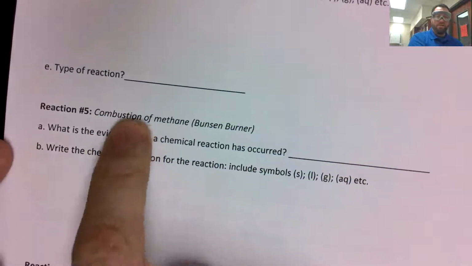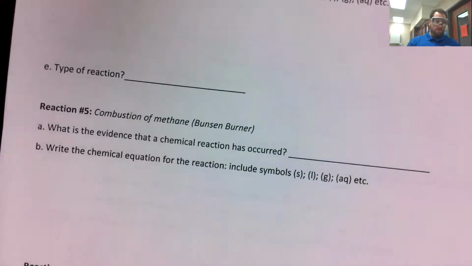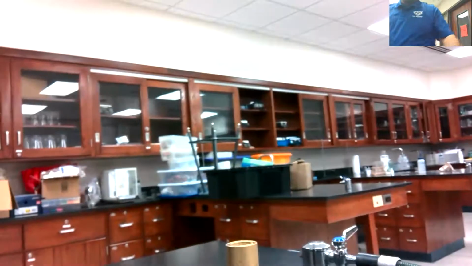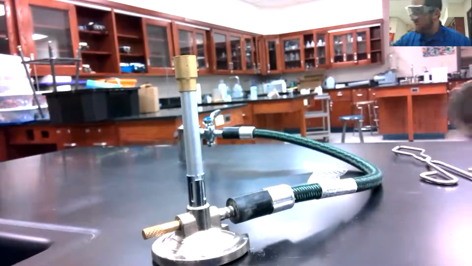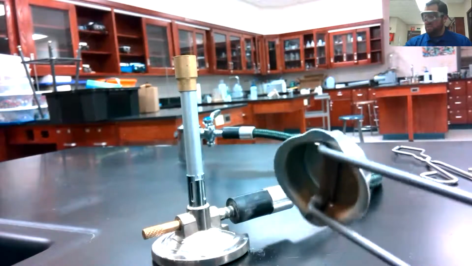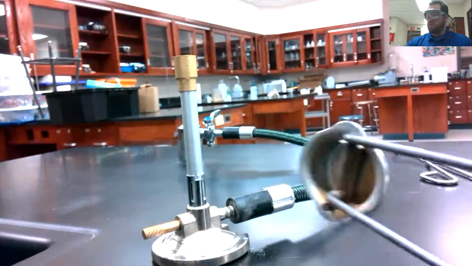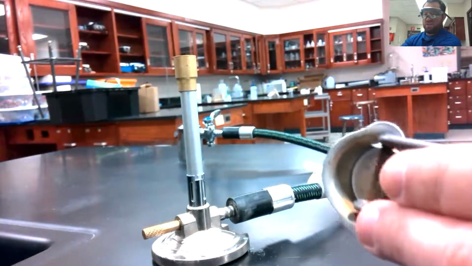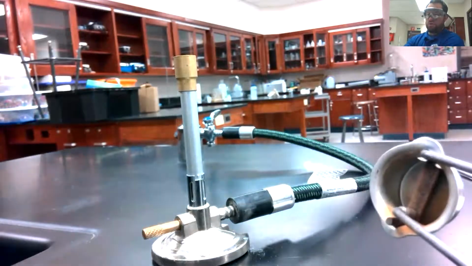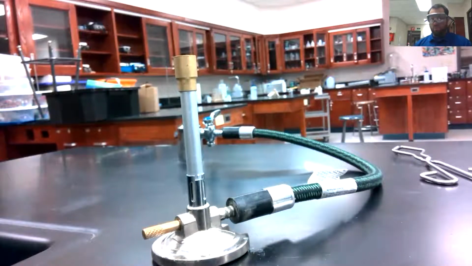Reaction number 5, we're going to be looking at the combustion of methane. For this one, we get to use a Bunsen burner, hooked up. And I'm going to use our striker. That's this device here. It's like a flint and steel. And the trick is not to go fast. I don't want to go back and forth, back and forth. The trick is to apply pressure. So I push this end down into it and get one good strike. Not a bunch of bad ones. I want one good strike.